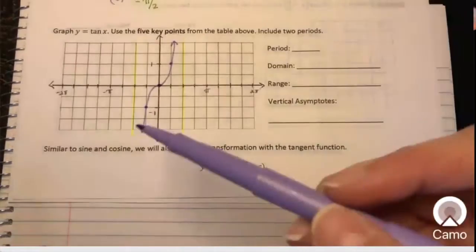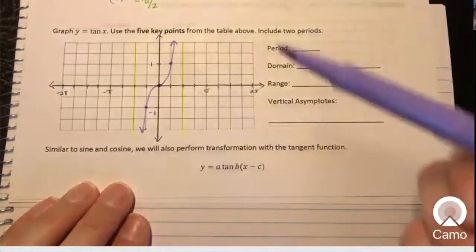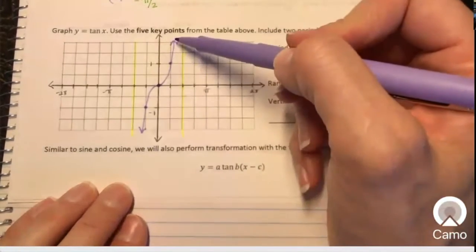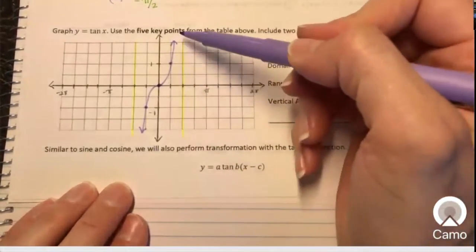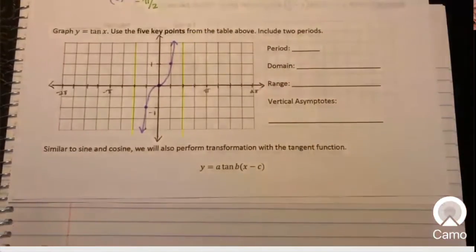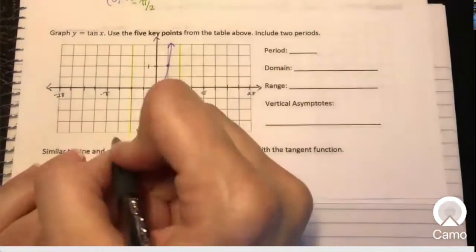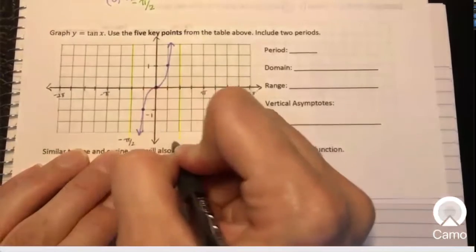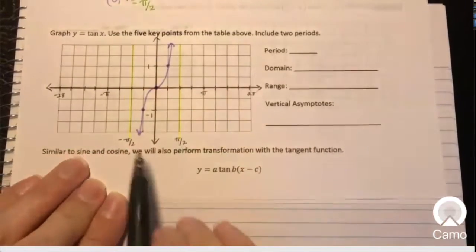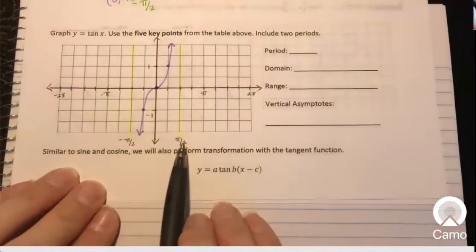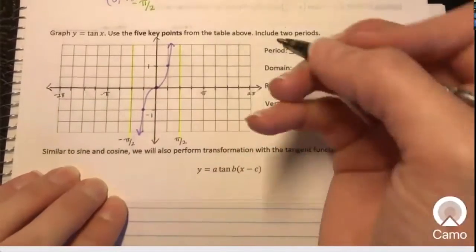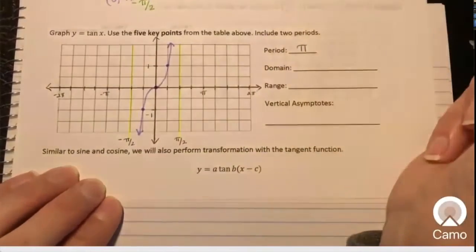So it has kind of the shape of a cubic function in a way, and it will approach our asymptotes, but it will never reach those in either direction. So you'll notice that the period is between negative pi over 2 and positive pi over 2. So if we find the actual distance it takes to complete one cycle, it's going to be pi.